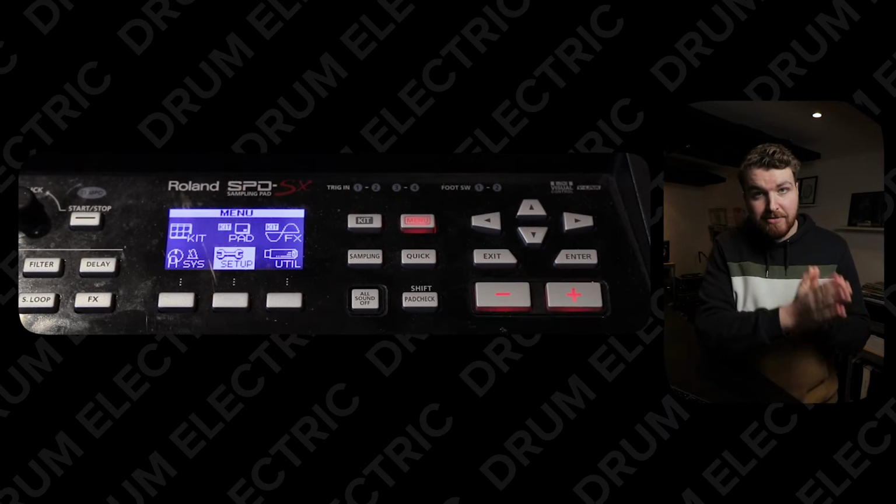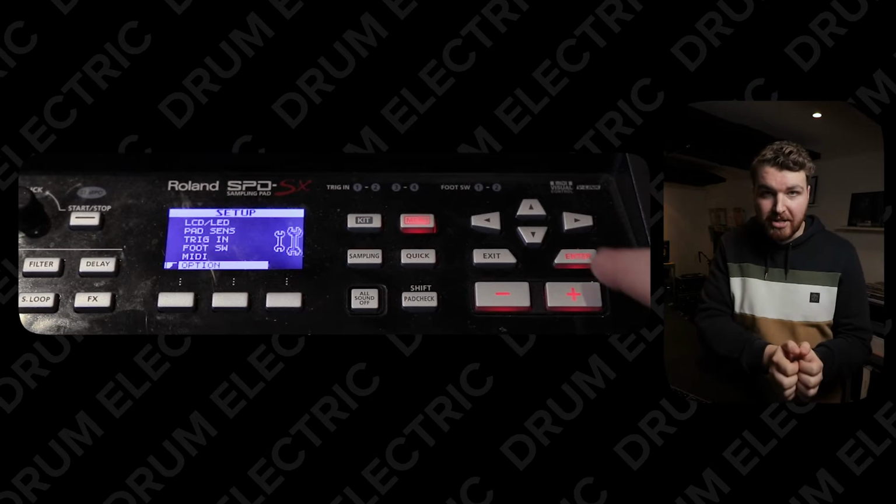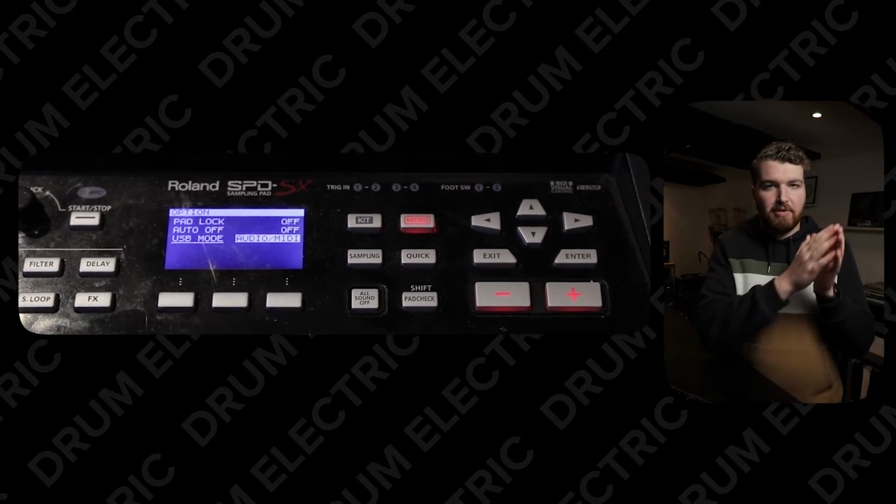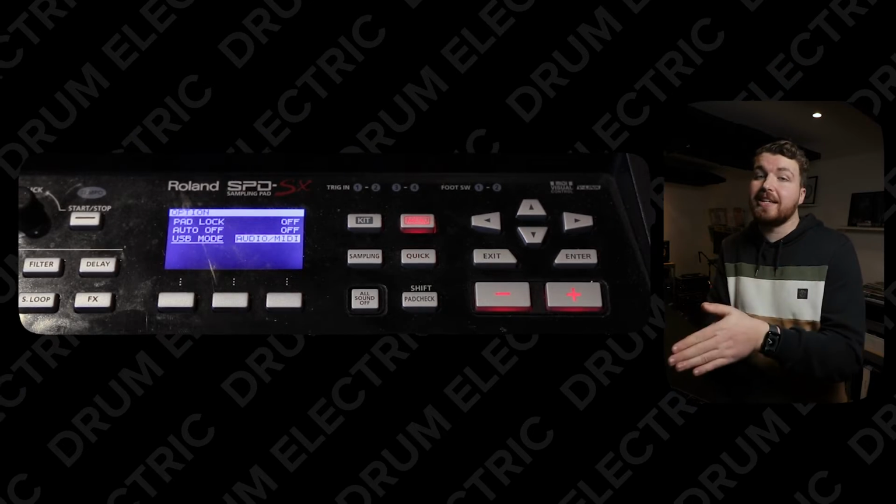But once you've done that, there's a couple of things we need to set up on the SPD-SX itself before we can dive into Ableton and QLab. The first thing is making sure that the SPD-SX is on audio/MIDI mode rather than wave manager. To do that, we go into menu, down to setup, then down to option, and the third option down says USB mode. Use the plus and minus buttons to change that from wave manager to audio/MIDI. Once you've done that, hit the kit button and head back to the kits, because now is where we want to set up our individual kits for what we're using it for.